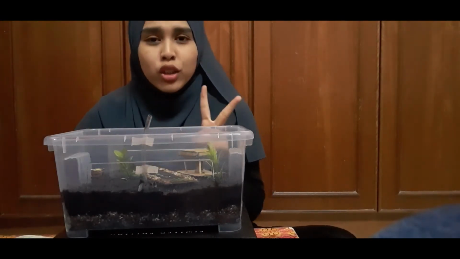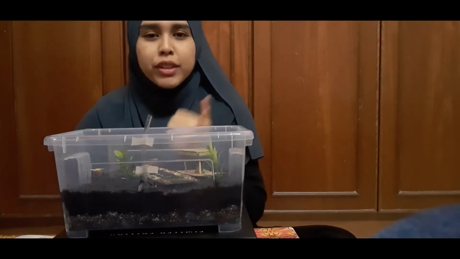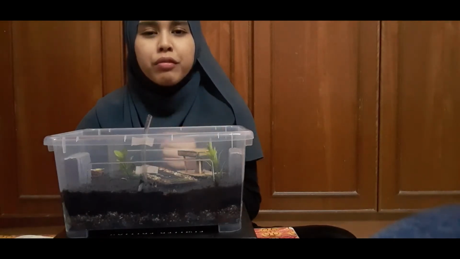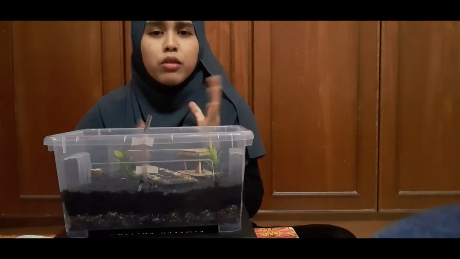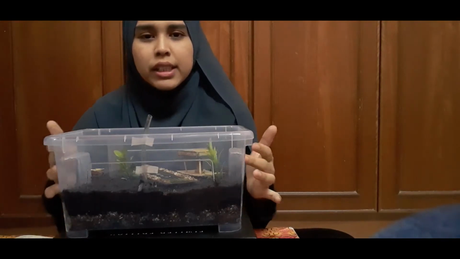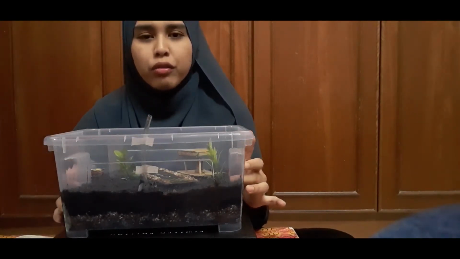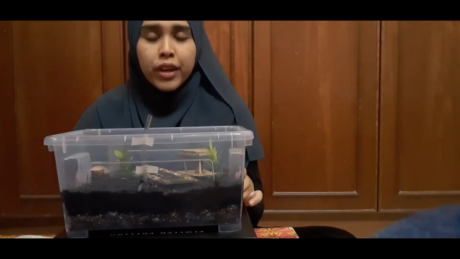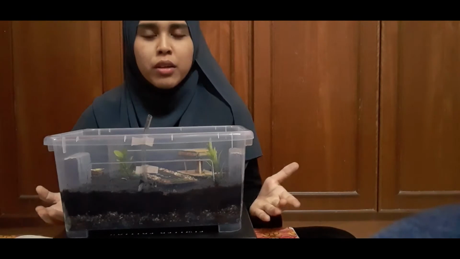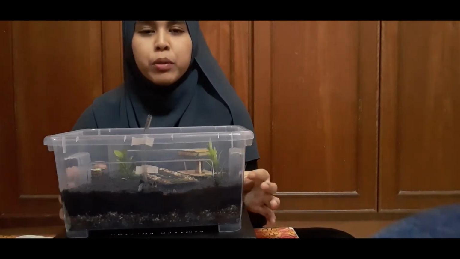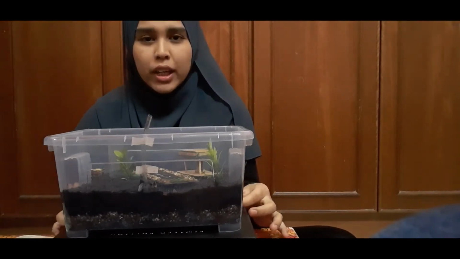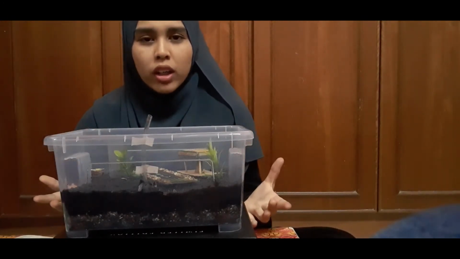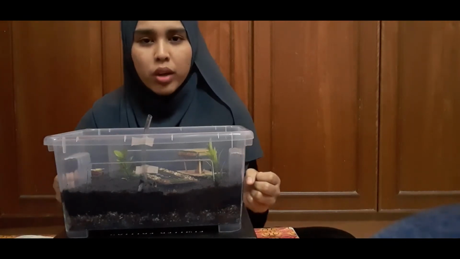There are two types of aquifer. The first one is the confined aquifer, and the second one is the unconfined aquifer. I will focus on the unconfined aquifer because this aquifer model is an unconfined aquifer. An unconfined aquifer lies below a permeable layer of soil. So what is a permeable layer of soil? It is soil that can hold water.